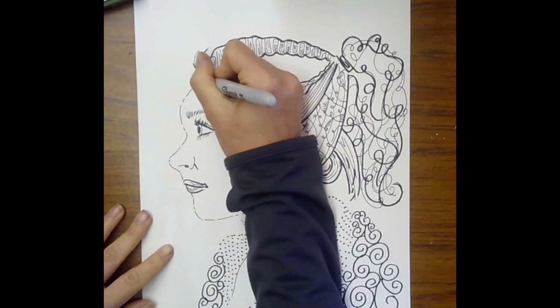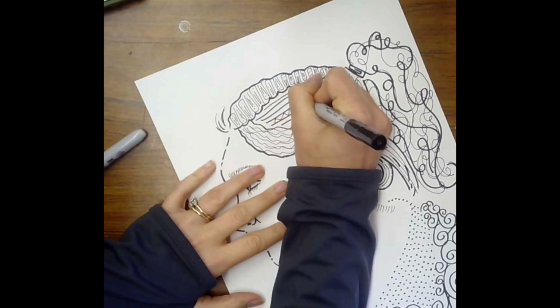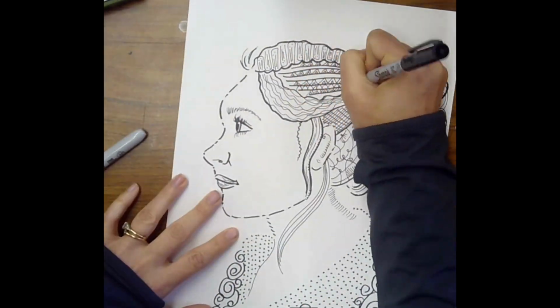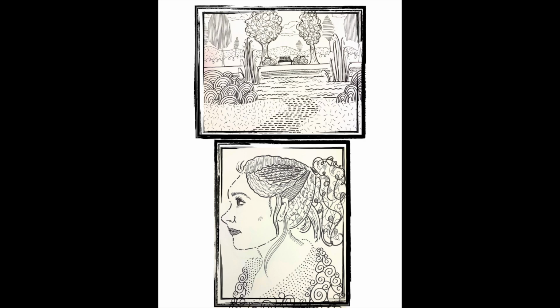Again, playing with thin and thick and really, really thinking, how do I push myself and try out a variety of lines to show a really cool image. And here you go. Here are my two examples. One is a landscape of a place I like to visit, and one is a self-portrait, both using lines only to create.